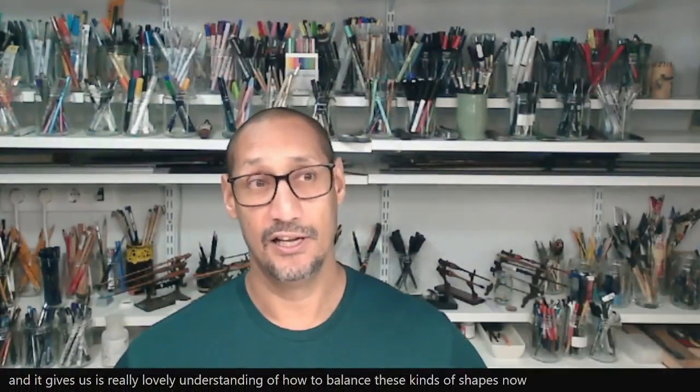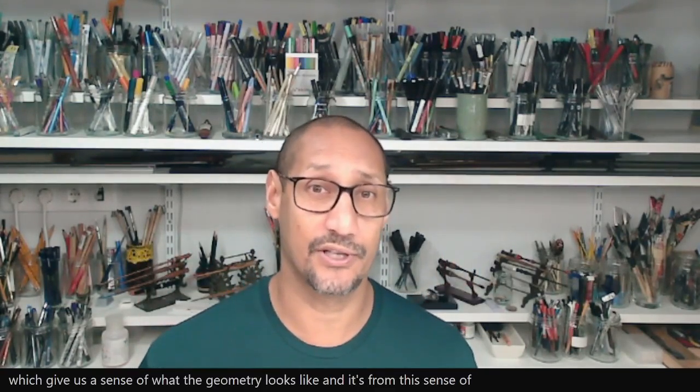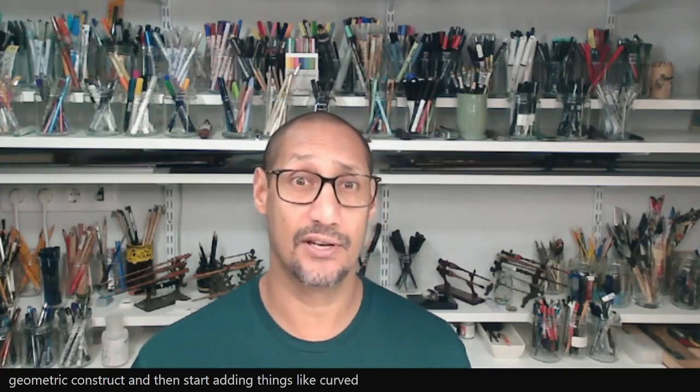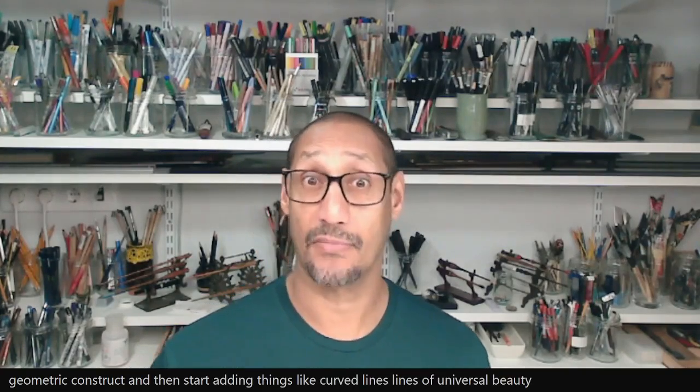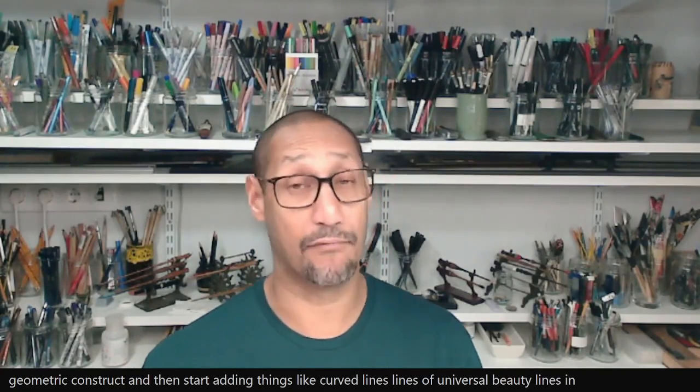Now, there are masses of these mathematical models which give us a sense of what the geometry looks like, and it's from this sense of geometry that we can start to understand how to take this geometric construct and then start adding things like curved lines, lines of universal beauty, lines in, if we're working with Copperplate at 55 degrees, or if we're working with Spencerian at 52 degrees.